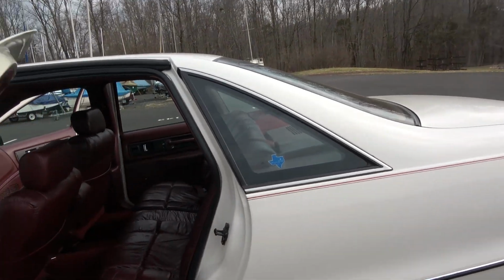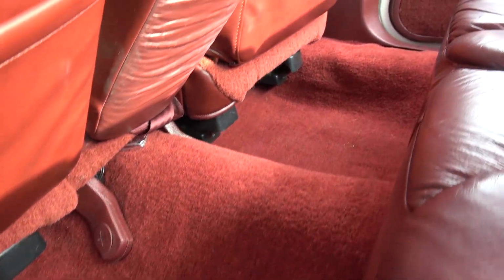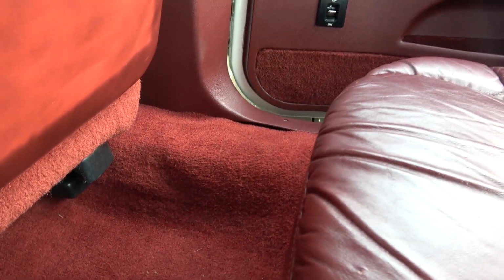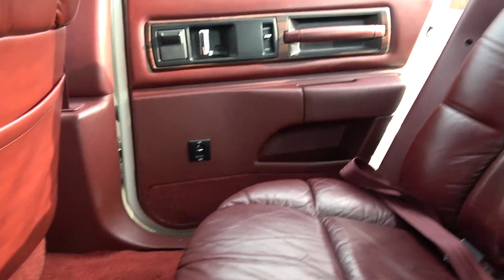Let's go to the back of the car. You can see the rear seats. Start with the carpet. Here we go. I do have the floor mats. They're a little aged. They're not bad. It's just the bottom of them that's aged. I'll show you. We have door cards, which we'll get to in a second.